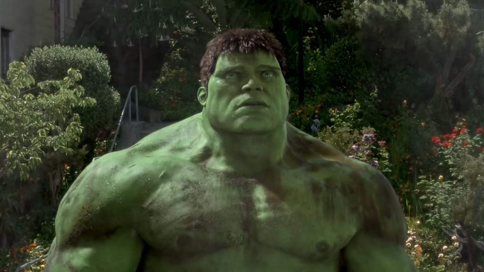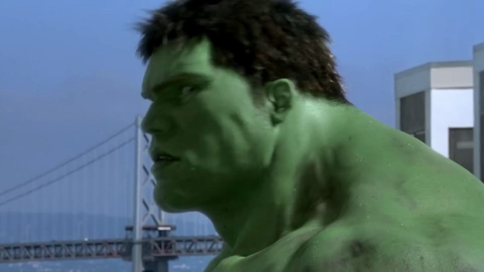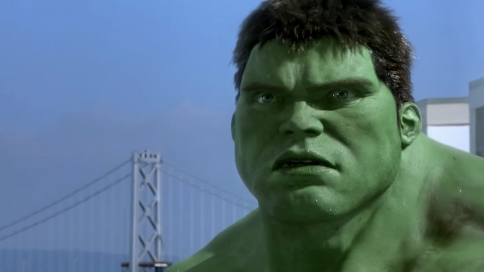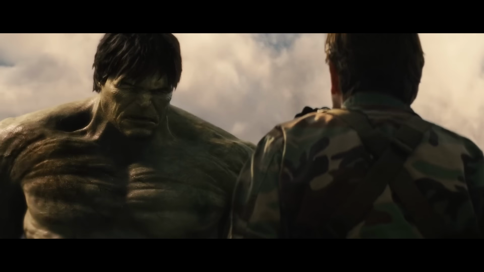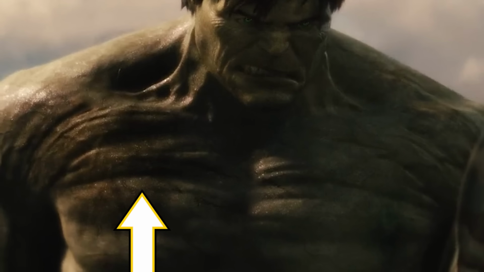Whereas in Ang Lee's Hulk, the sun is not always edge lighting him. The sun is accurately placed. In the first Hulk, he's very front lit a lot of the time, just very flat. But when you're more edge lit, you get more definition with the shadows and whatnot.